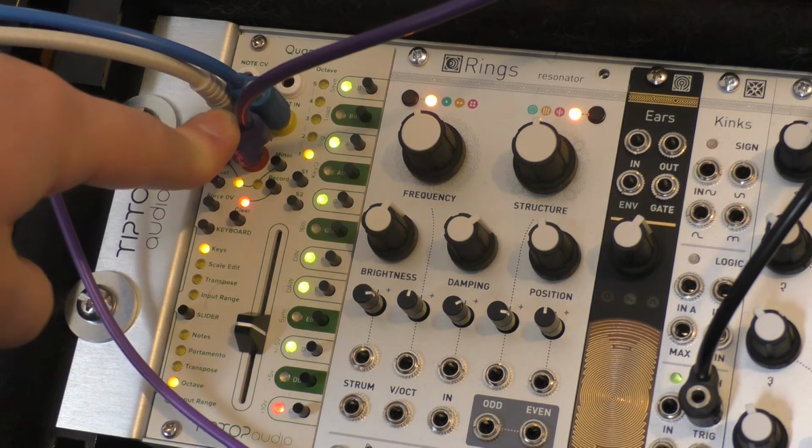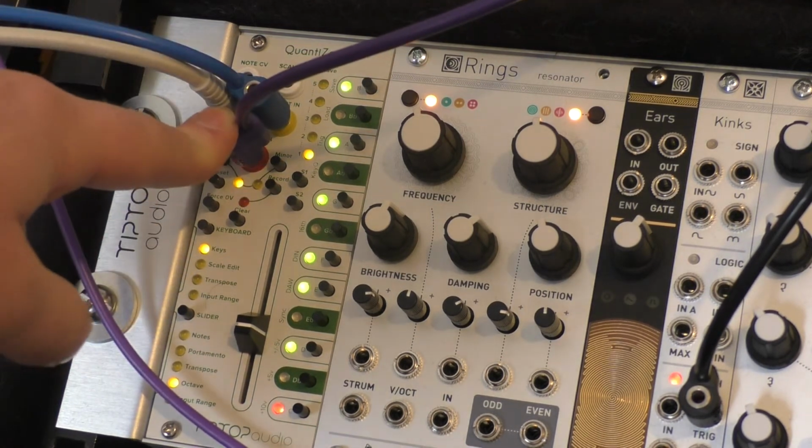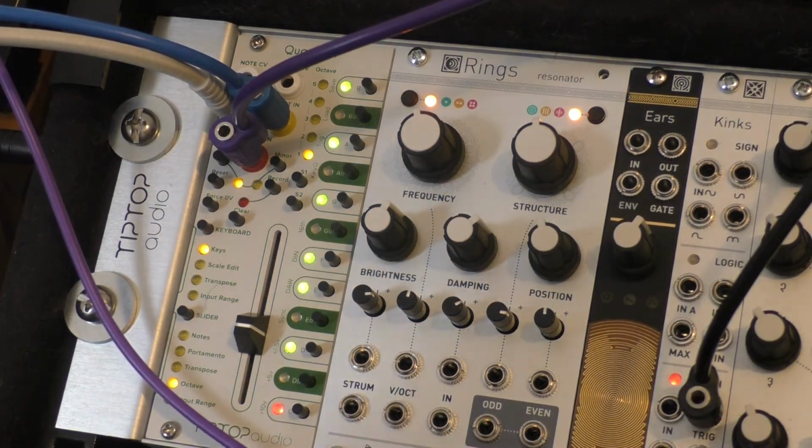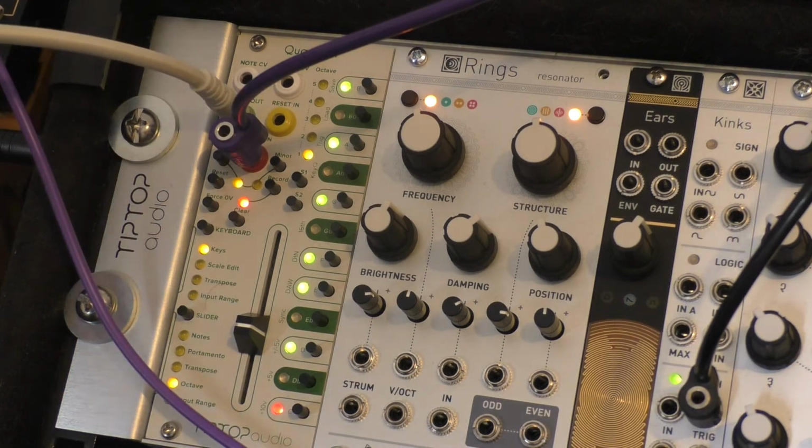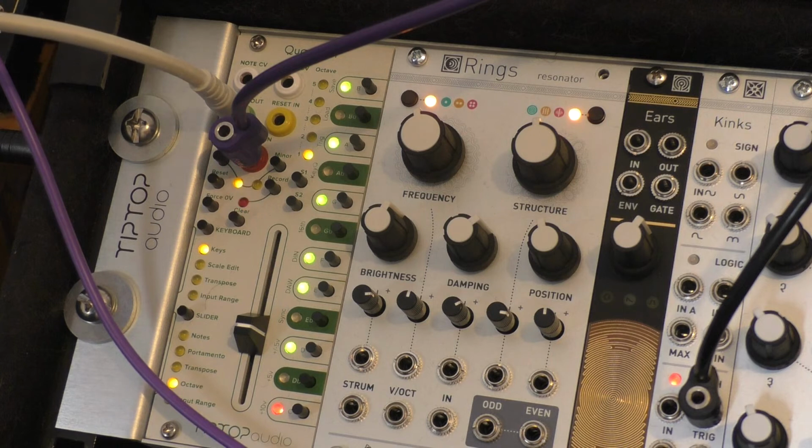So it's got 8 hits of gate there, and then into the reset, I've also got another gate coming from the SQ1, but I've just got it coming from the first channel, and it's just on the first light, on the first button, so it's only getting 1 hit of clock on the reset.